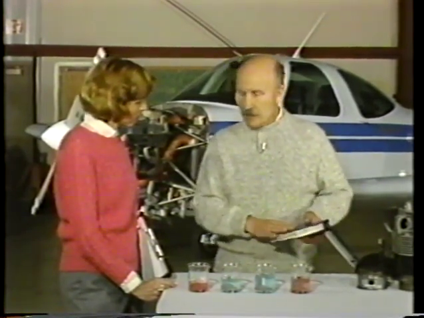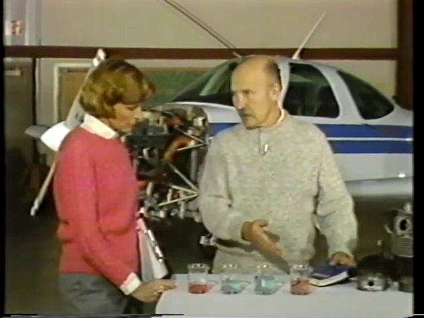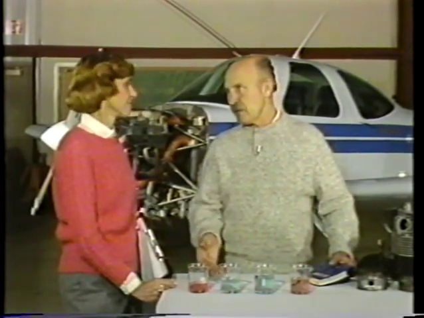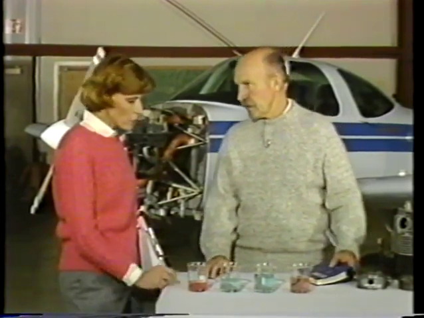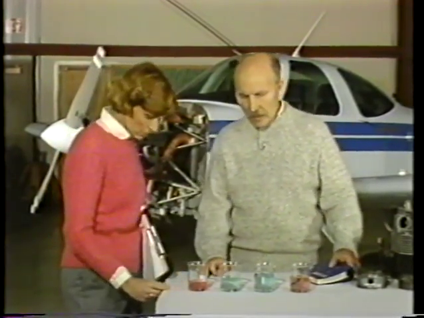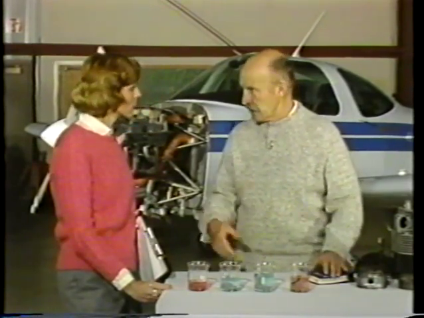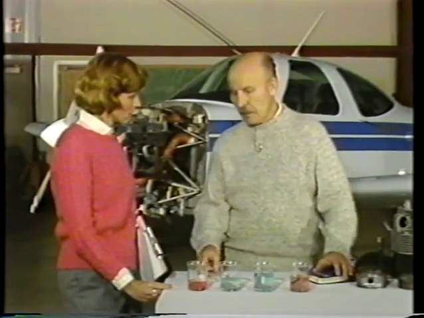On the Skipper, for instance, it requires 100 octane, so if we find a fuel sample that's clear, then we know it's been contaminated with a lower grade fuel, and we shouldn't fly the airplane till this has been corrected. It takes a little while for that color to change, doesn't it? Yes, it does, and usually in larger quantities it will mix, such as in the tanks of the airplane where it's been mixed.